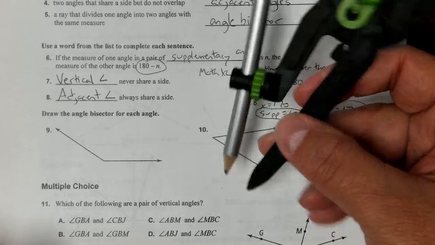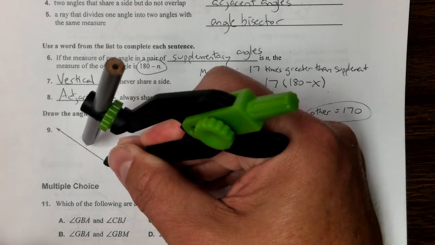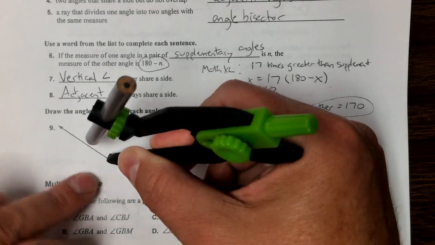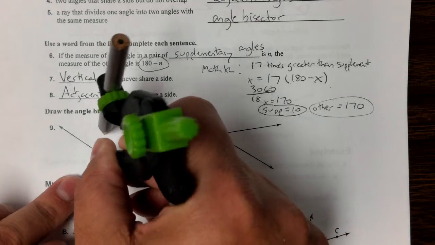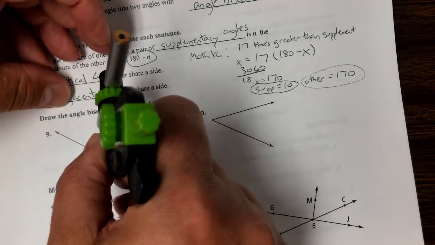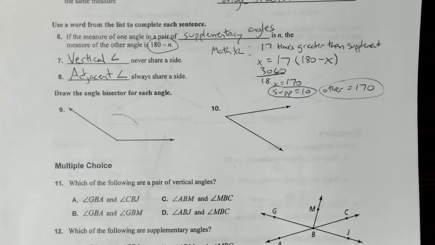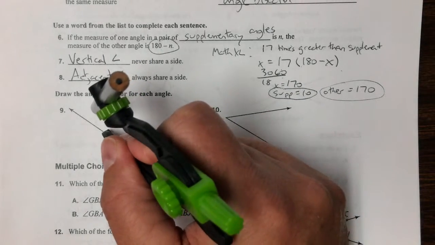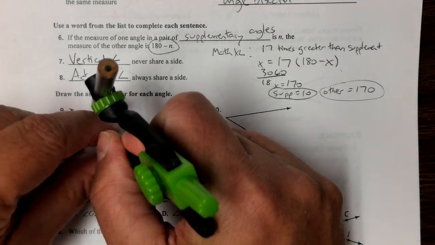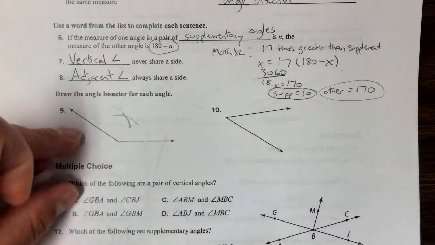So the first thing you do is you put your dot like from the tip there, and then draw a little arc like that. Okay? And then what you do is pick a point and then cross it like that.